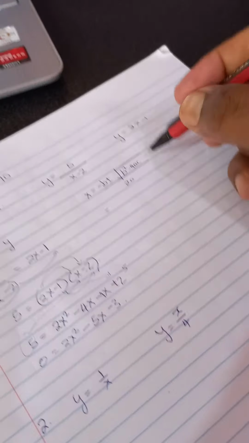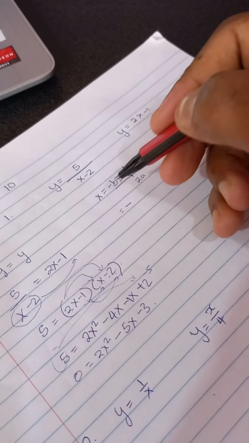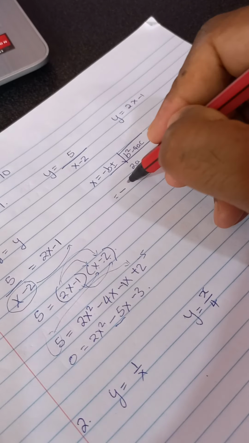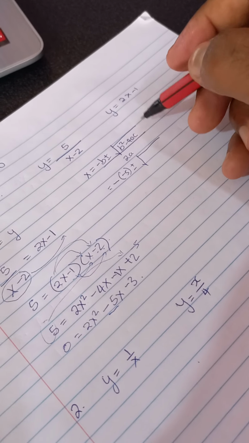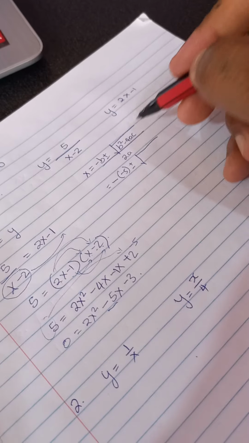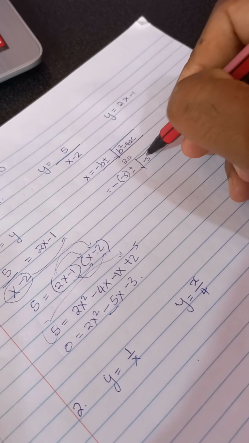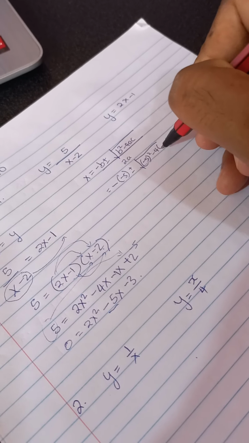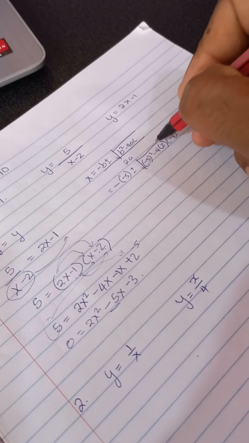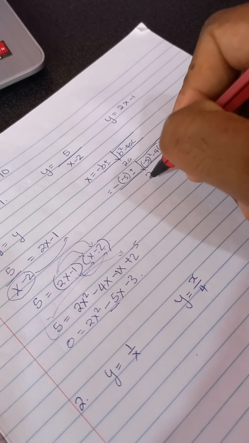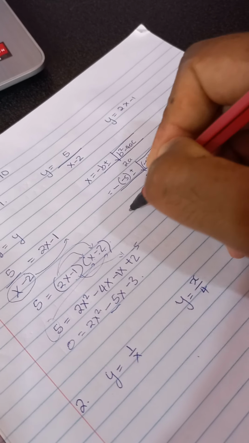The b value here is negative 5, so negative of negative 5 plus or minus root of negative 5 squared minus 4 times a, which is 2, and c, which is negative 3, everything over 2a, 2 times 2.